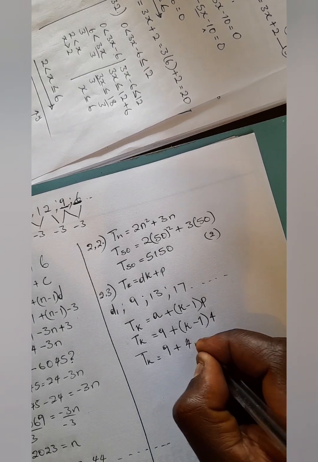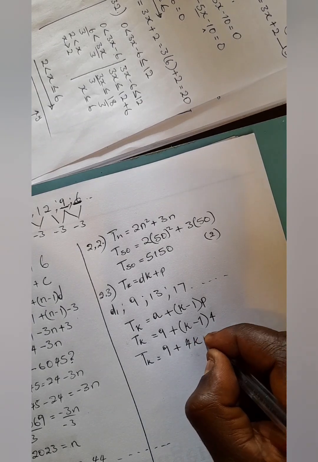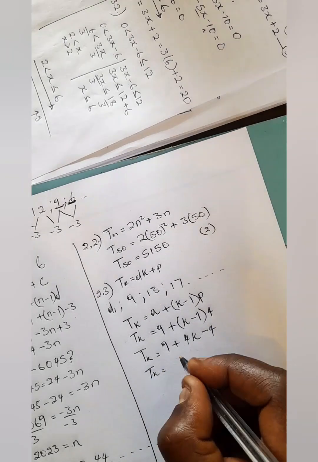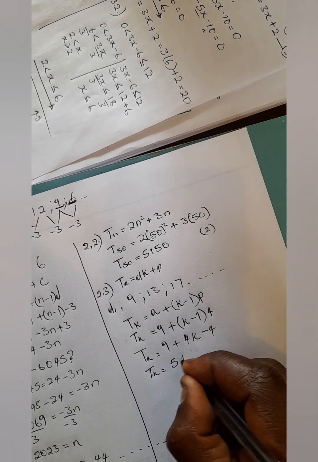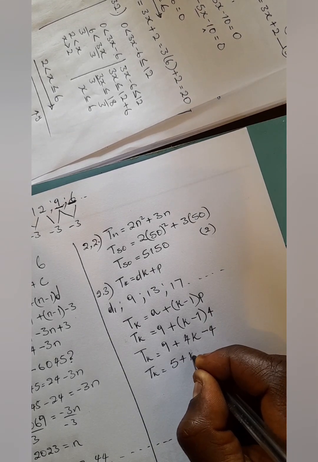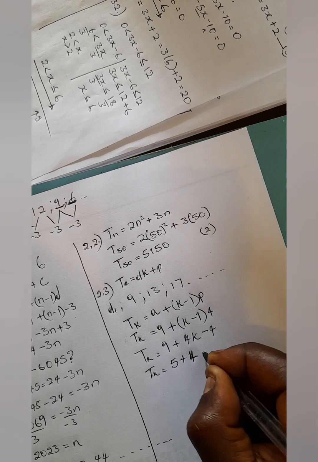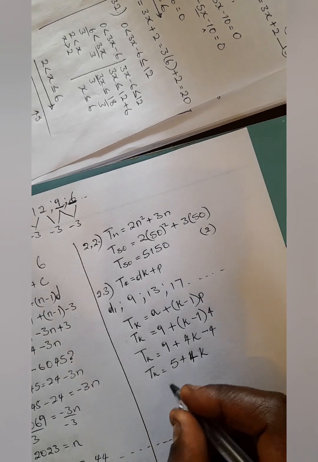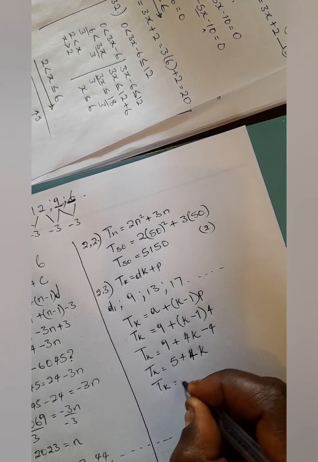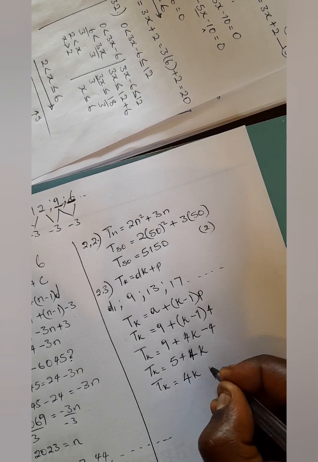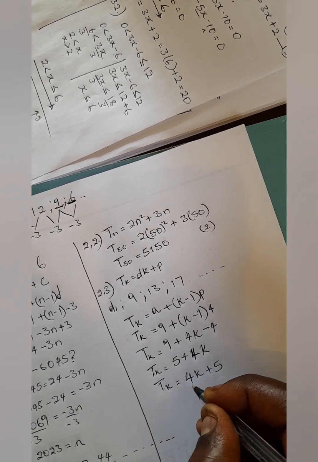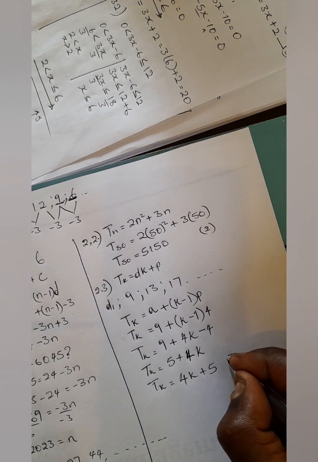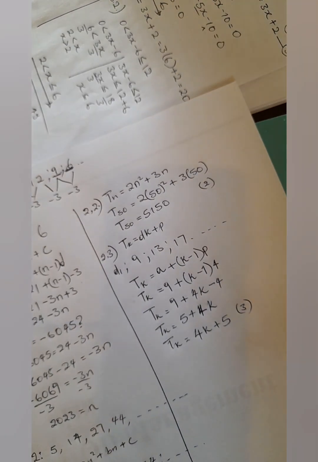k times 4 is 4k, minus 1 times 4 is minus 4. So tk equals 9 minus 4, that's 5, plus 4k. Okay, tk is 4k plus 5, in the form that they wanted. And this is 3 marks. Okay.